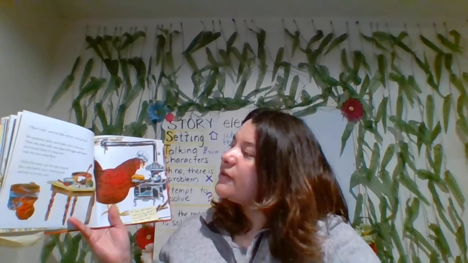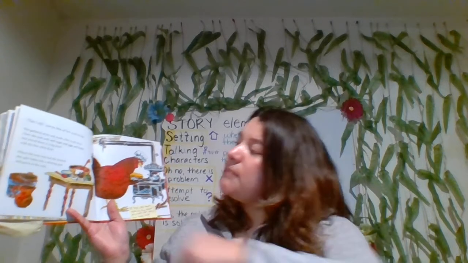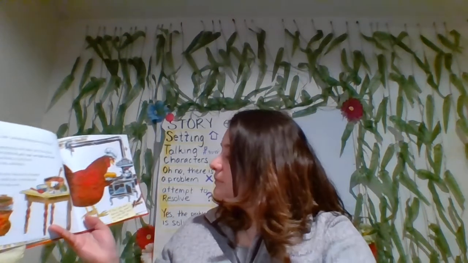"Then I will," said the little red hen, and she did. She gathered sticks and made a fire in the stove. Then she took milk and sugar and eggs and butter and mixed them in a big bowl with the fine white flour. When the oven was hot, she poured the cake batter into a shining pan and put it in the oven.